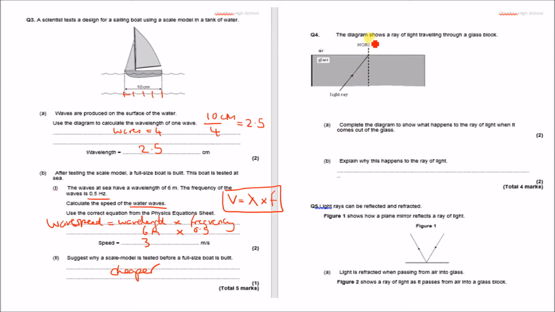Right, the diagram shows a ray of light travelling through a glass block. So remember, this is transparent, so it is going to come out the other side. This isn't a mirror, it's going to come out the other side. It says complete the diagram to show what happens to the right ray when it comes out of the glass. Well, it's going from glass, which is a solid, and it's going into air, which is a gas.